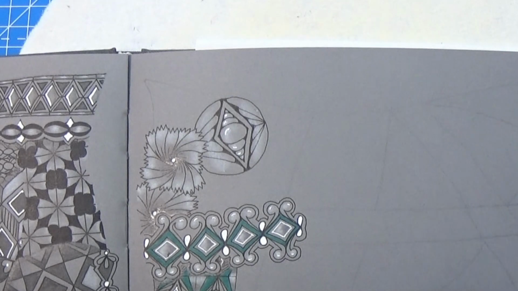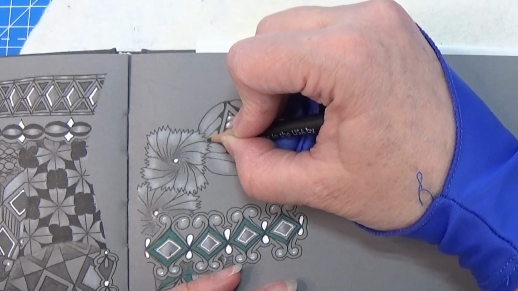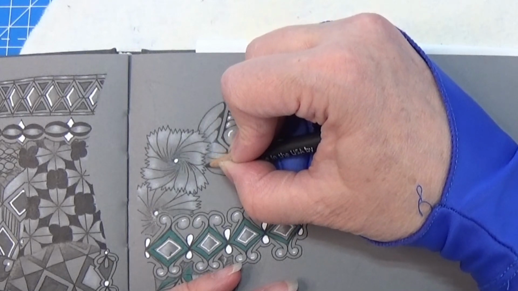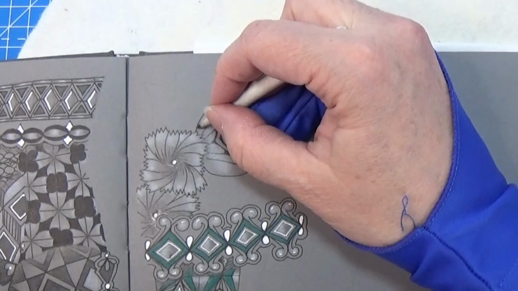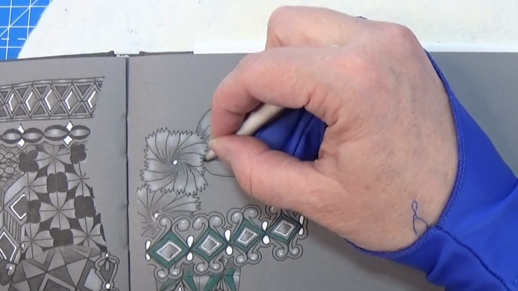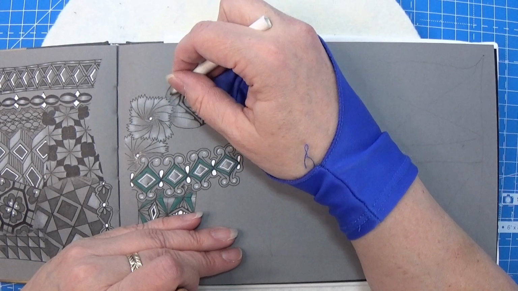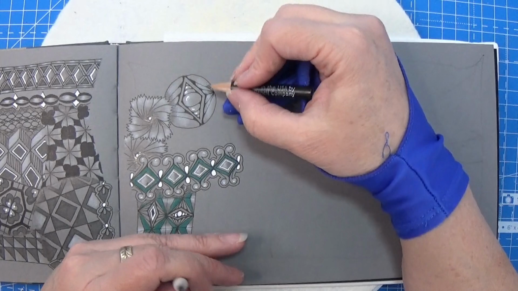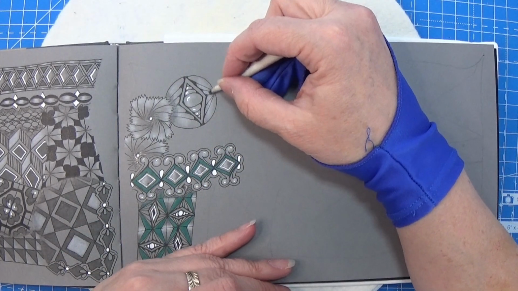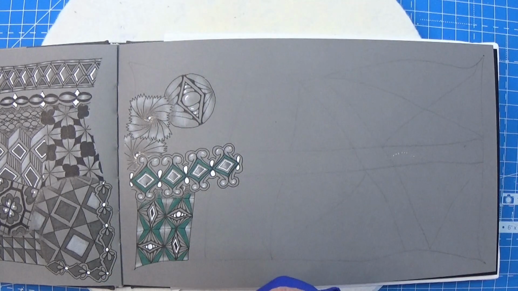Taking my graphite, I want to make a shadow here along the flower so that it looks like it's going underneath. And just softening that out. And I'm going to make kind of a dot of graphite here and then just make it more like that.